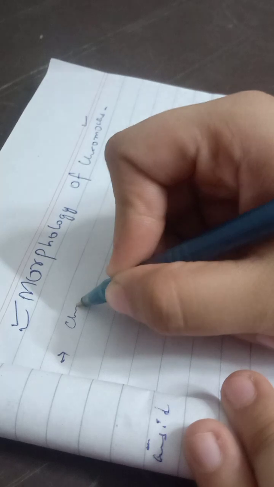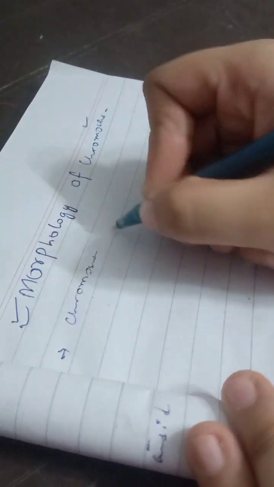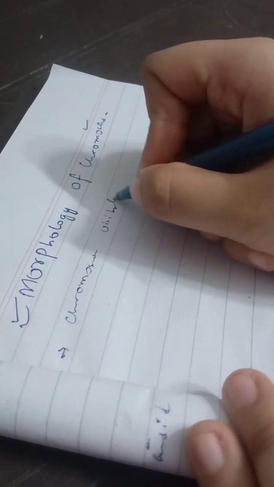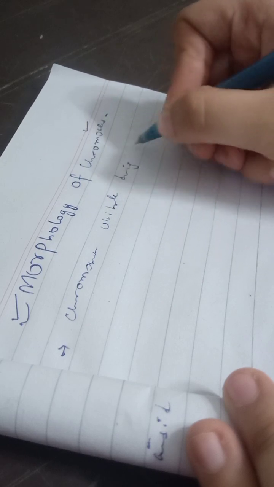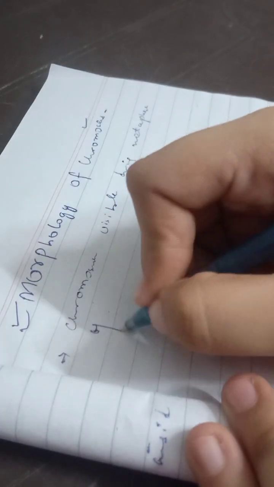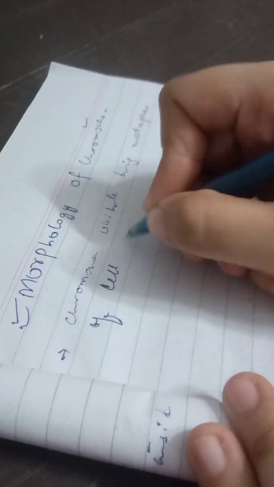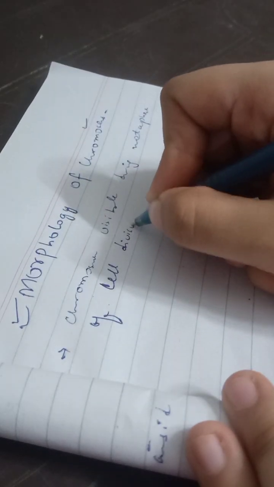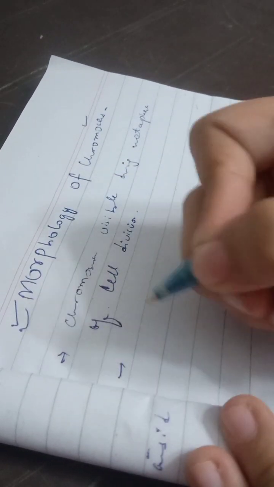Chromosomes are visible while dividing, during metaphase of cell division. It is visible during metaphase of cell division.